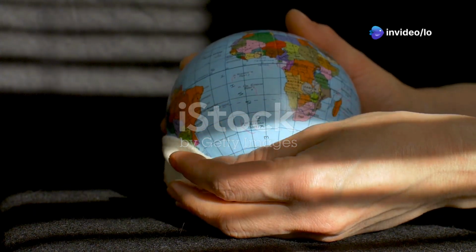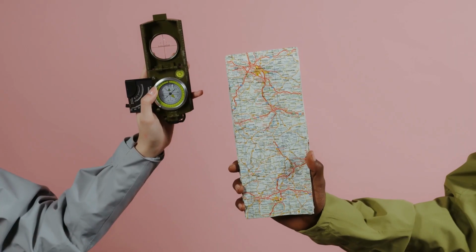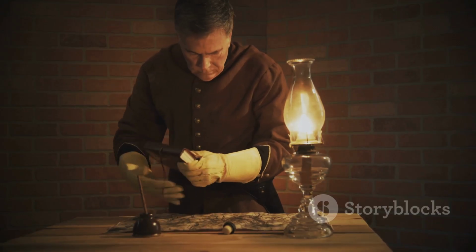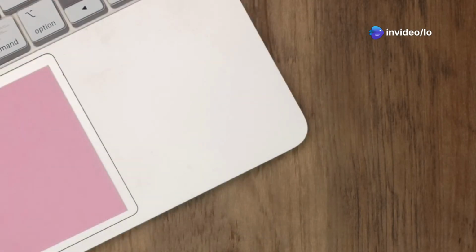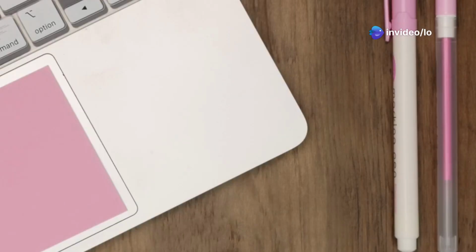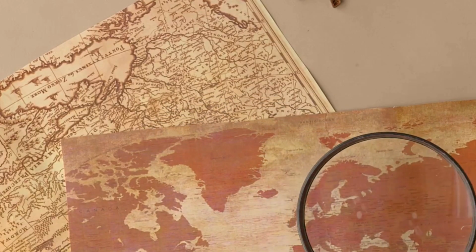Maps are powerful tools. They help us navigate, understand spatial relationships, and visualize data. But we must remember that every map is a representation, not a perfect replica of reality. Different projections serve different purposes, and understanding their strengths and weaknesses is crucial. When we look at a map, we should consider the projection used and its potential biases.